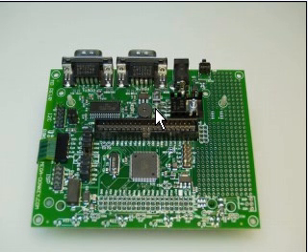We have a speaker, voltage regulator, reset button, some limited prototype area, and also a programming header for in-circuit or ISP programming. We have an I2C header for connecting to I2C peripherals, and also a JTAG header.